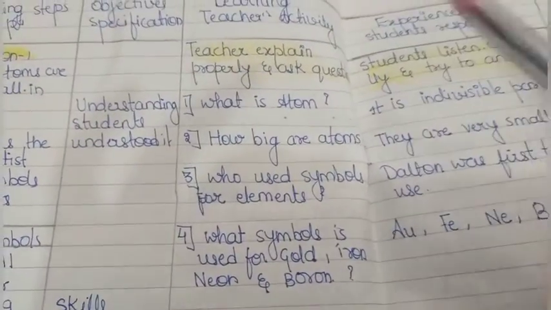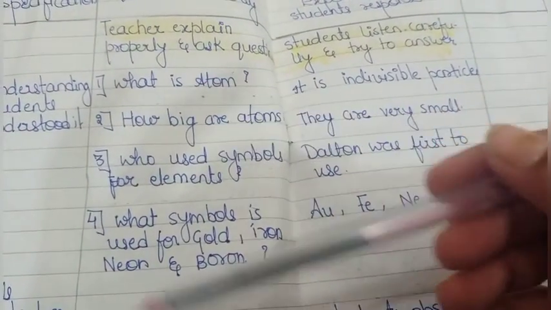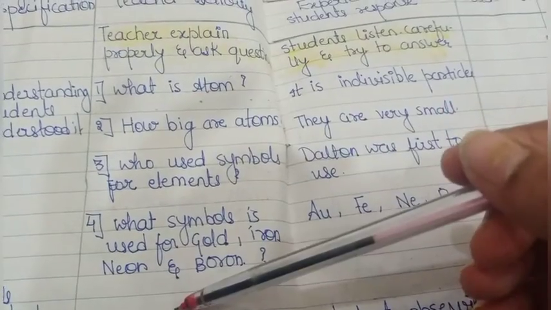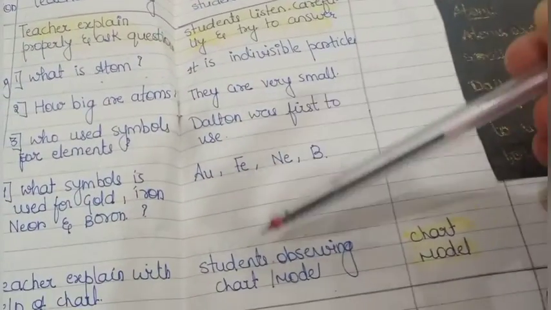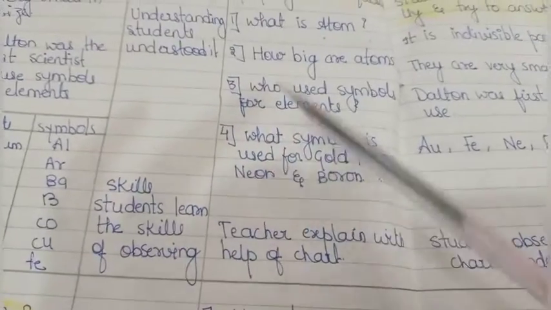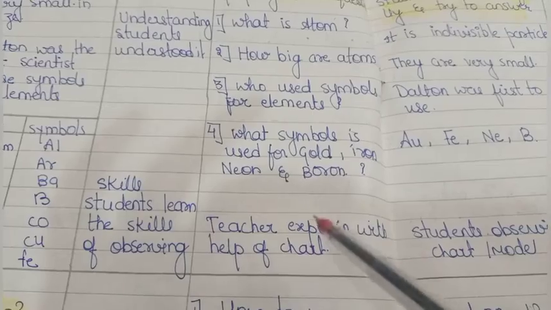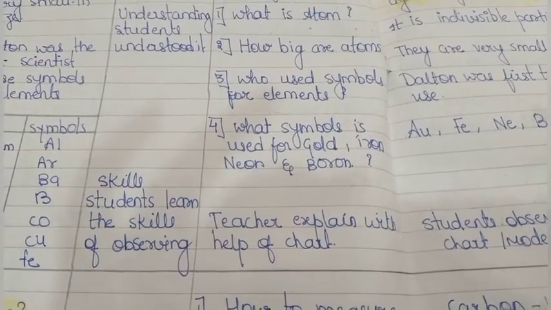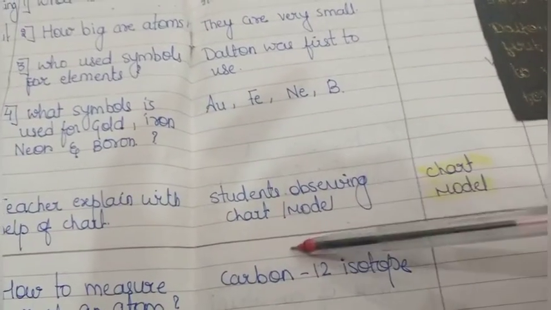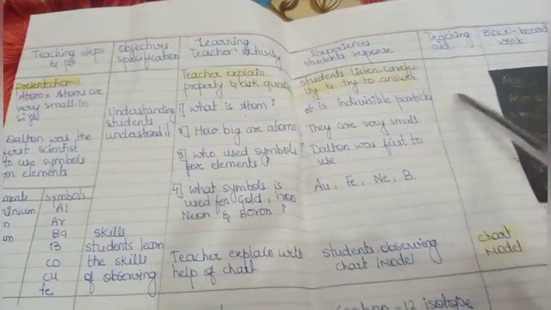After explaining properly, we have to ask a question. So here you can see the list of questions. 4 questions I have added, and here is our expected answer that we expect from students. Here you can see blackboard work. After explaining them properly, the teacher also has to explain them once again with the help of any chart or model, and students observe the chart or model whatever the teacher is showing. Here you can see presentation 1.